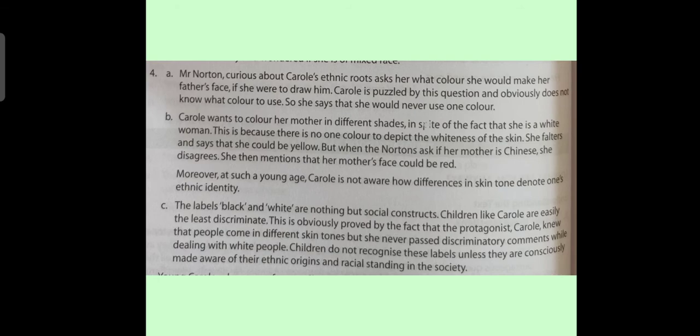She falters and says that she could be yellow, but when the Nortons ask if her mother is Chinese, she disagrees. She then mentions that her mother's face could be red. Moreover, at such a young age, Carol is not aware how differences in skin tone denote one's ethnic identity.